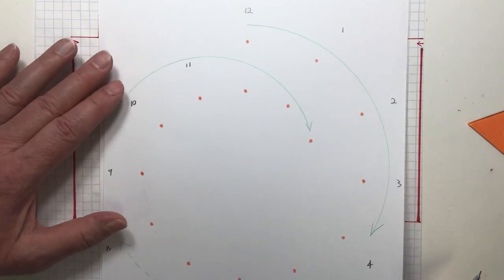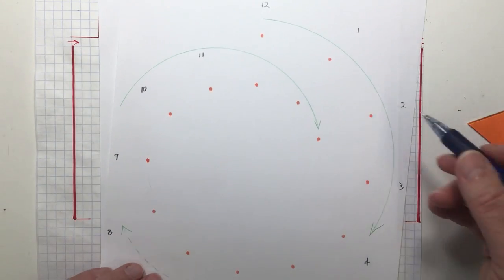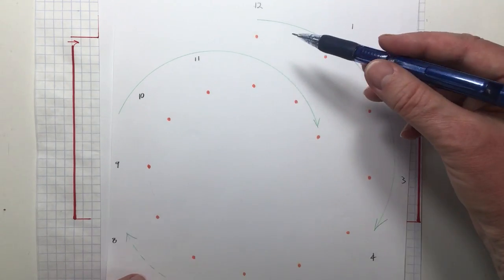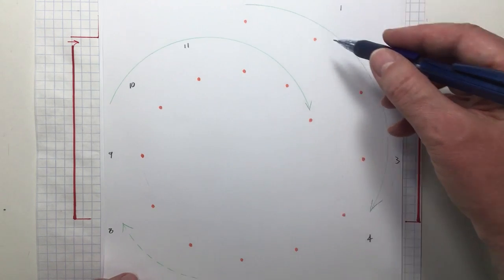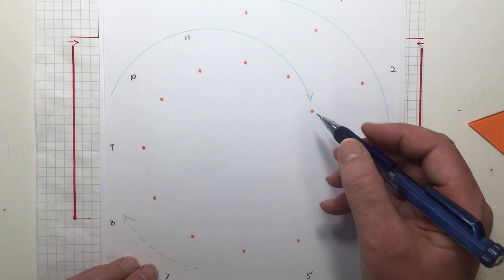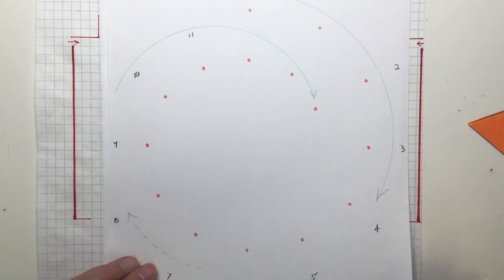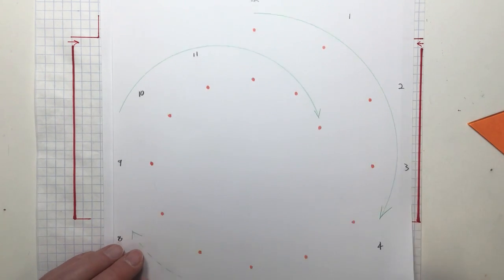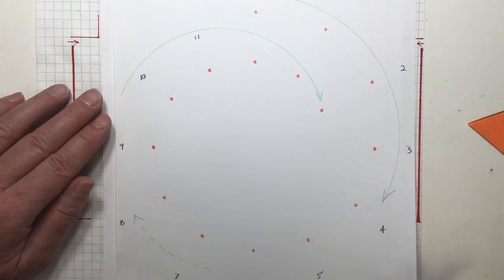And you'll notice that you get this spiral that goes from outside 12, works its way clockwise around and ends at inside 2. That's the picture you want to have.